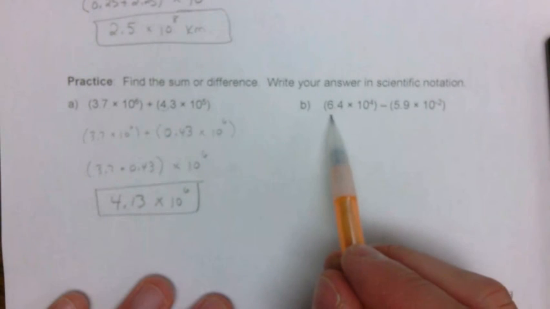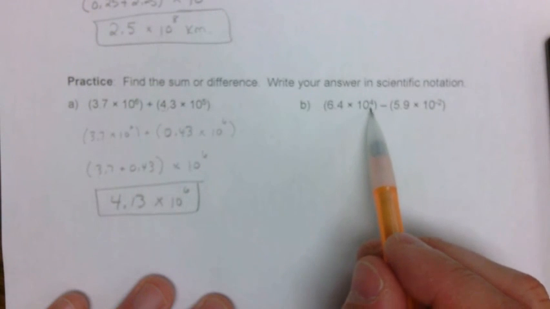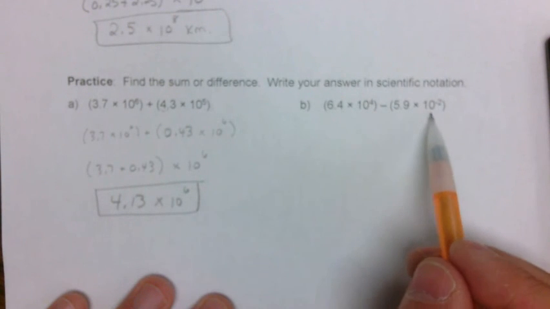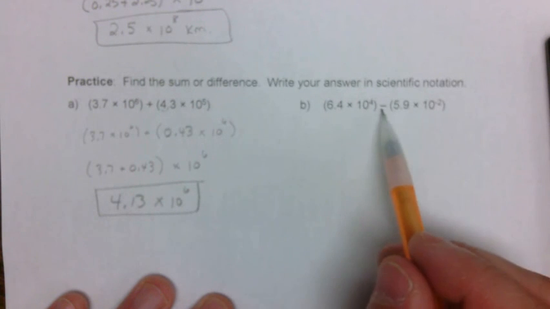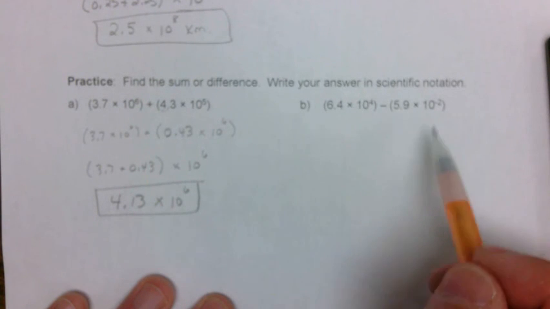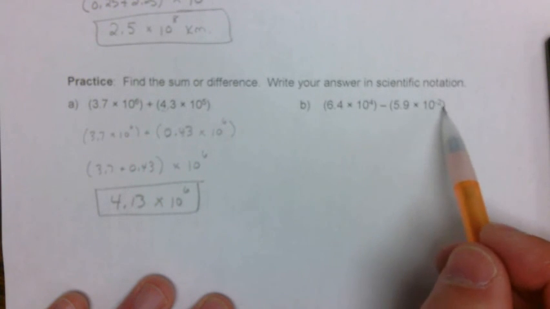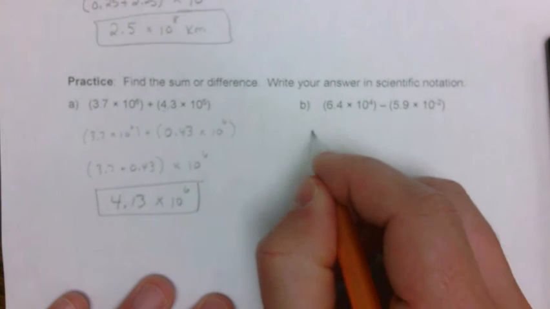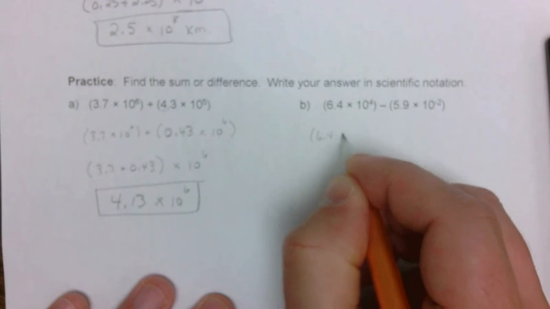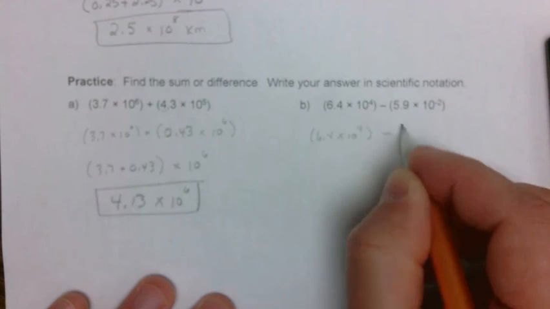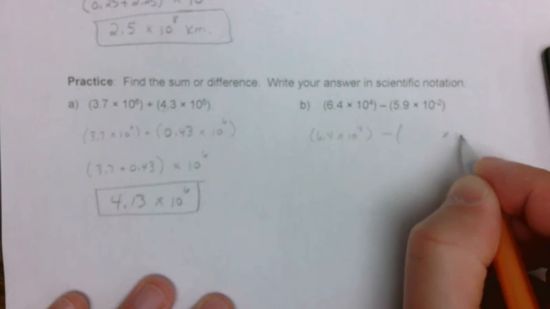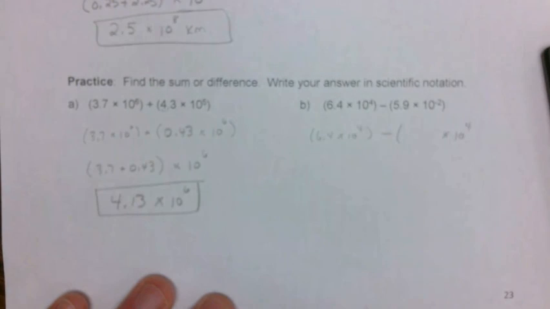In letter B, 6 and 4 tenths times 10 to the 4th minus 5 and 9 tenths times 10 to the negative 2nd. Different powers of 10, so I can't do the subtraction yet. I'm going to change the smaller power of 10 into the larger power of 10. So I'm going to keep 6 and 4 tenths times 10 to the 4th. And then I'm going to subtract off something times 10 to the 4th power.